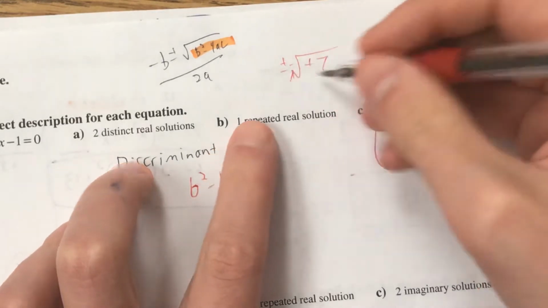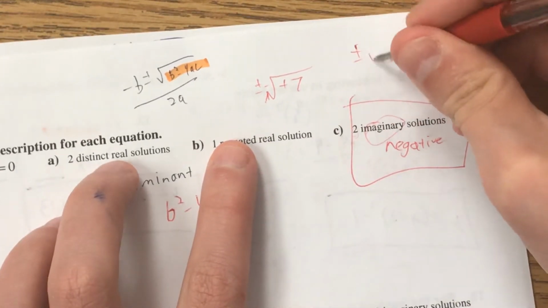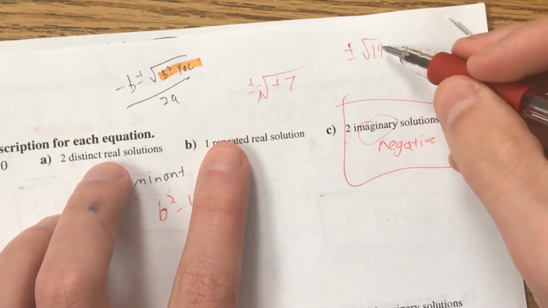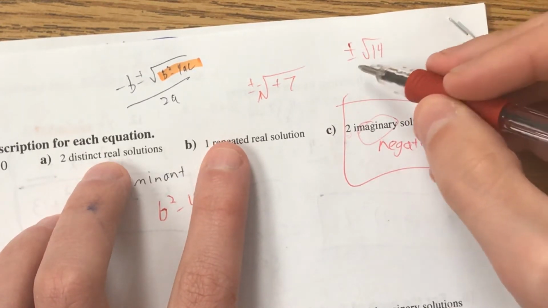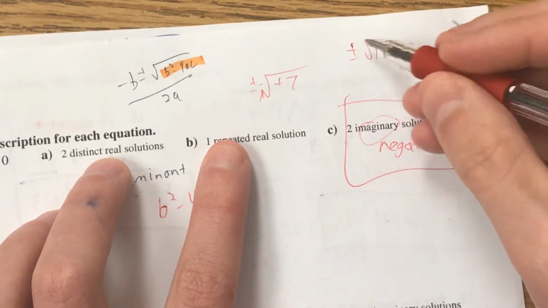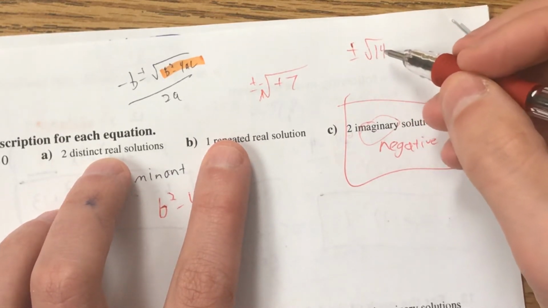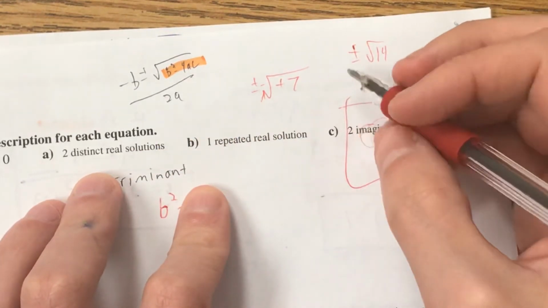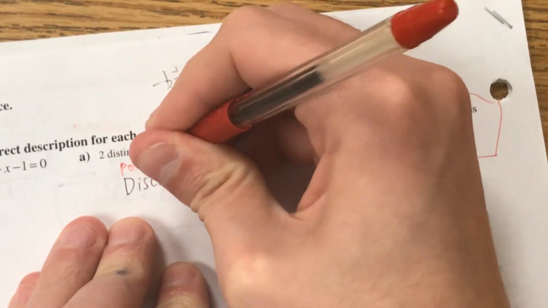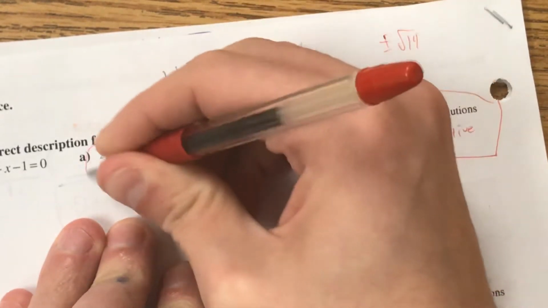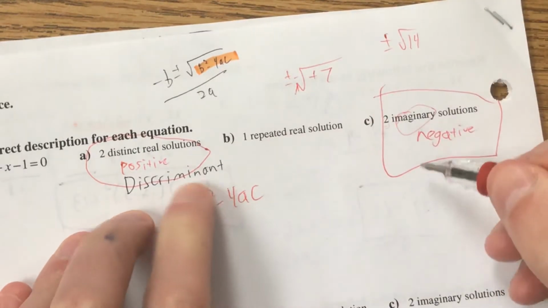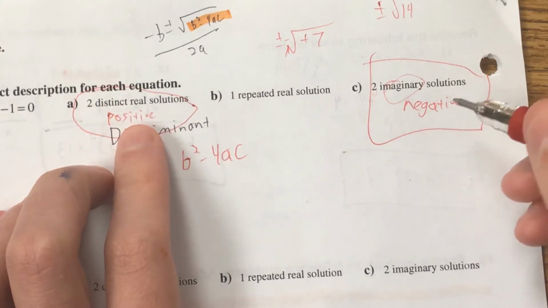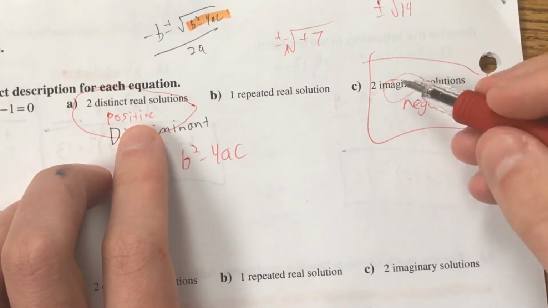If you had a positive number like plus or minus the square root of 14, this is two real answers, the positive root 14 and the negative root 14. You could take the square root of 14, you just don't want to, but you could. So if it is positive, then you end up with two real solutions. Hopefully you can kind of guess the last one. If it's not positive and if it's not negative, then what number is it going to be?